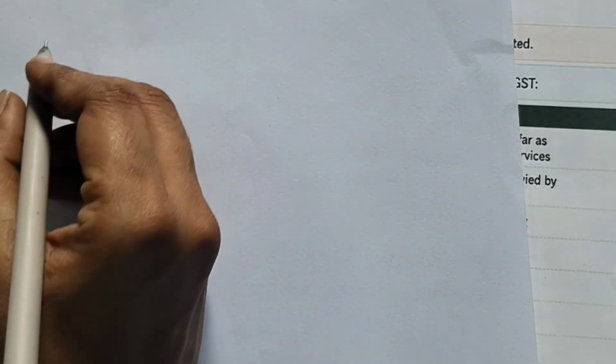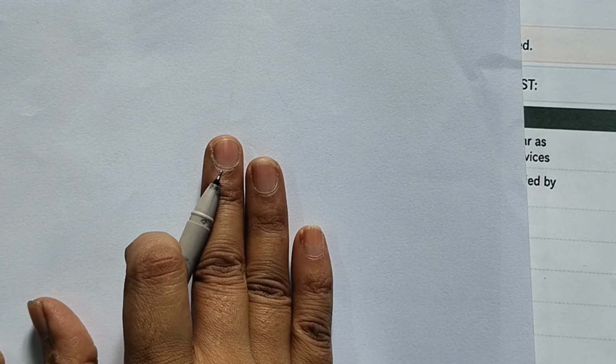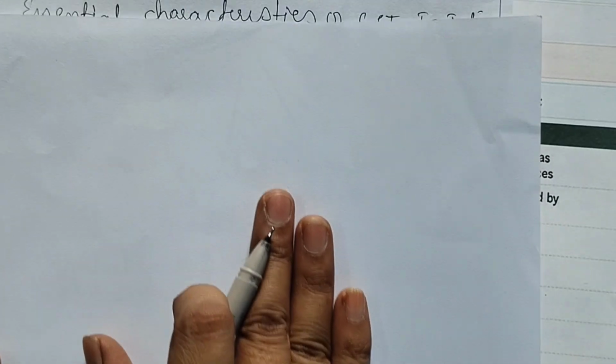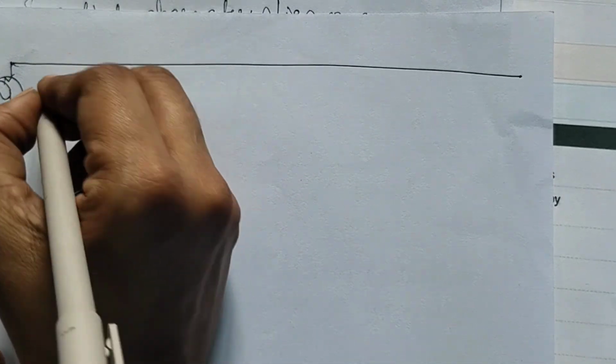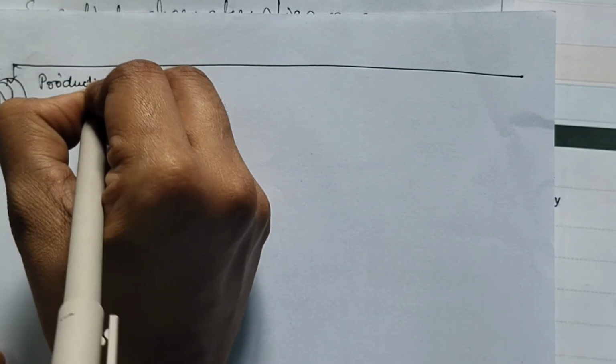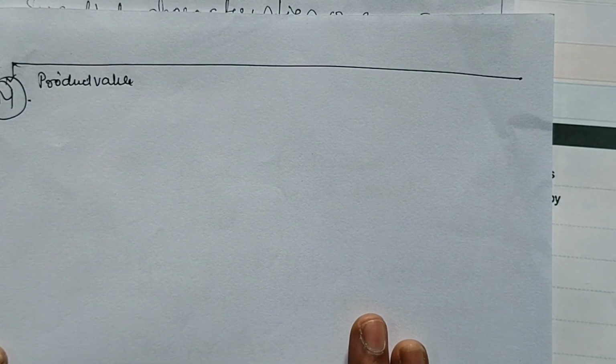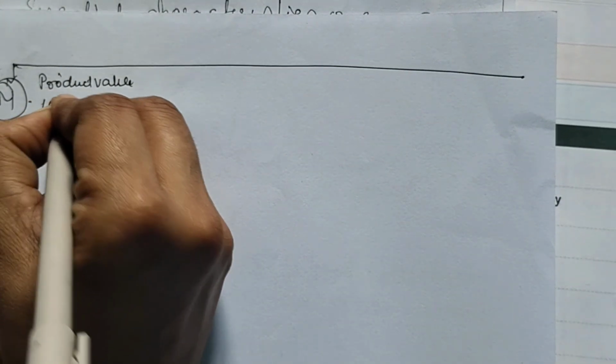Now let us understand how it is a value added tax and how the final consumer will bear the tax. Now, there is a manufacturer. He manufactured a product. The product value was 1 lakh.